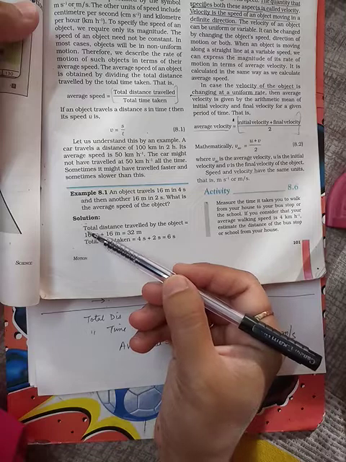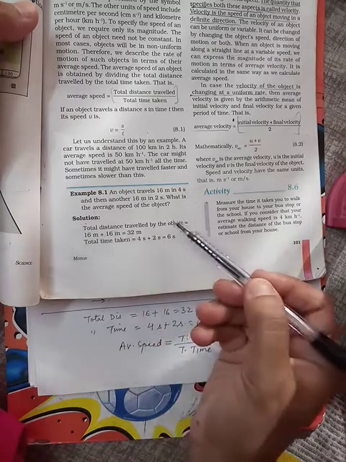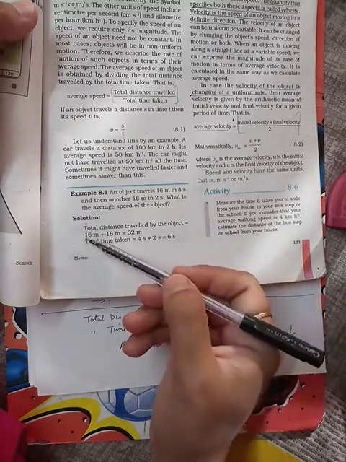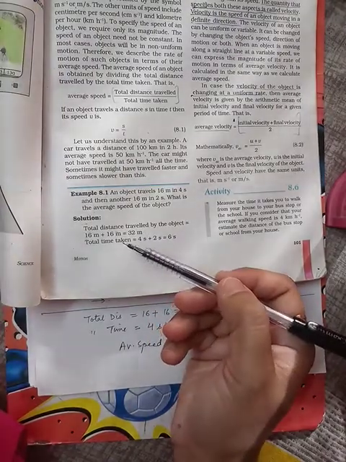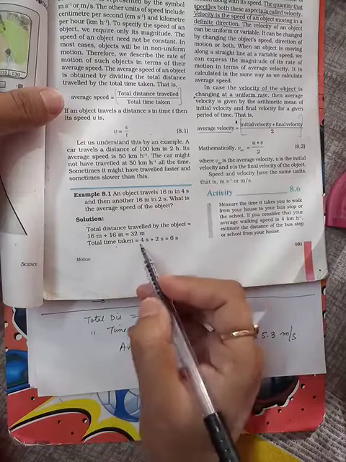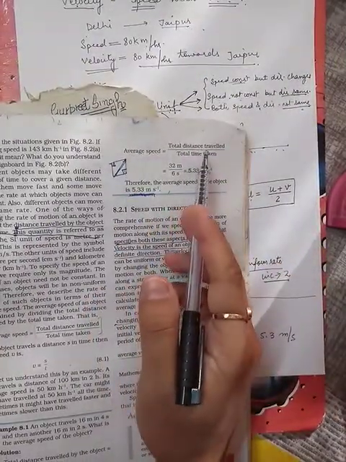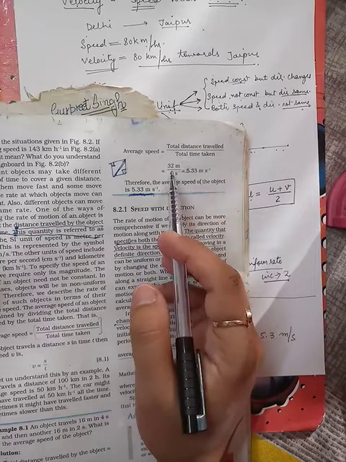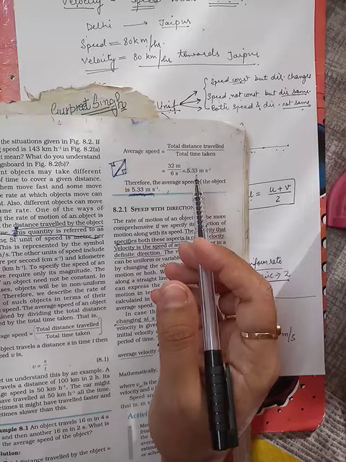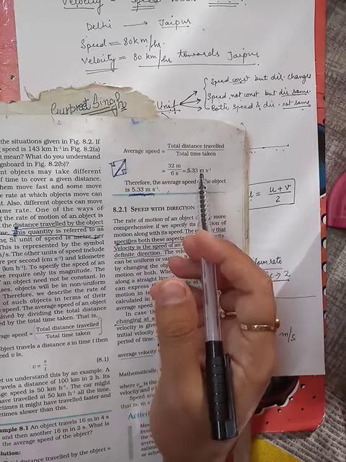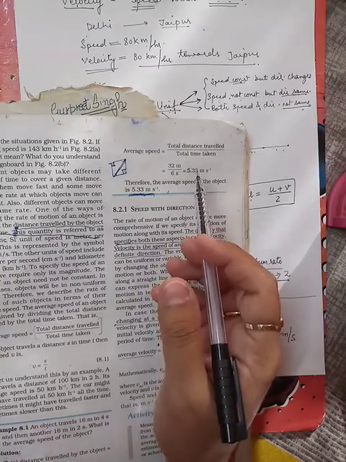You can see over here, total distance traveled by the object 16 plus 16, that is the given thing. Total time taken we have written over here, and then we have written the formula, then put the values and then found the answer, right? This must be the method we follow for every type of numerical.